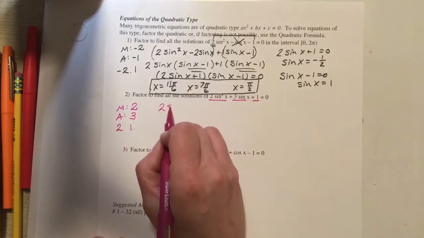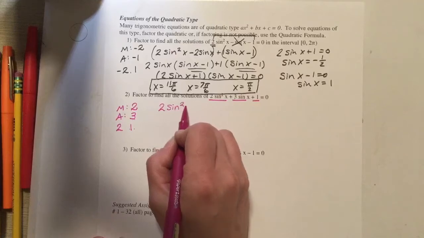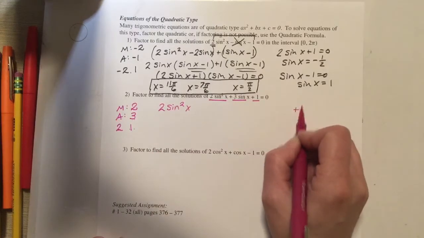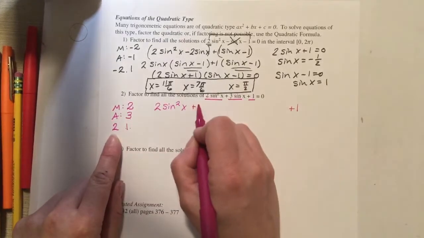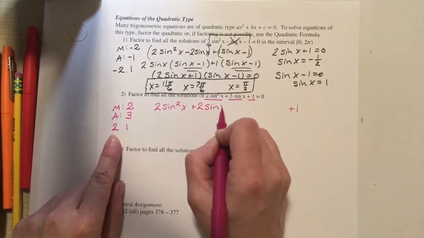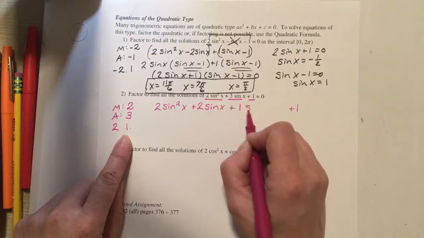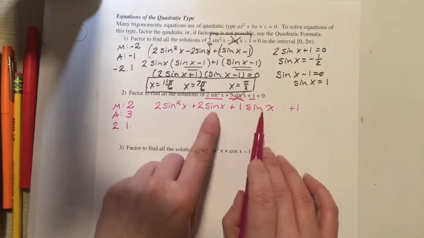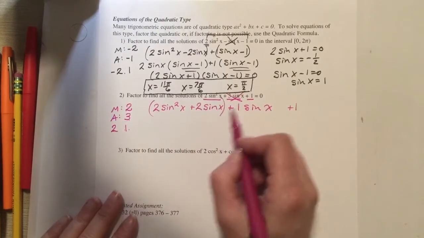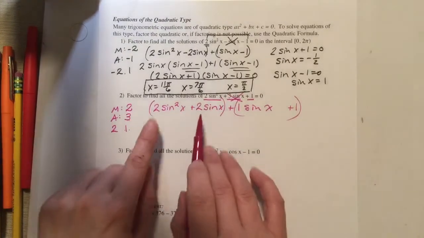I keep the first term the same, 2 sine squared of x. I keep the last term the same, plus 1. The middle two terms, it's going to be a positive 2 sine of x plus 1 sine of x, because it's replacing a term that had a sine of x. Now I have 4 terms, so I can use the grouping method.